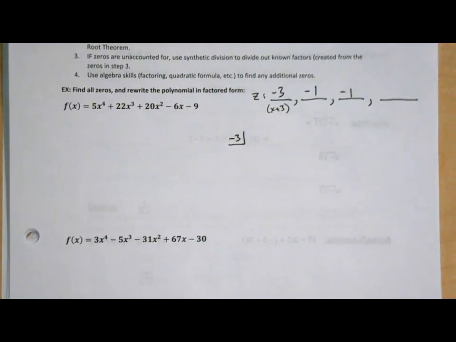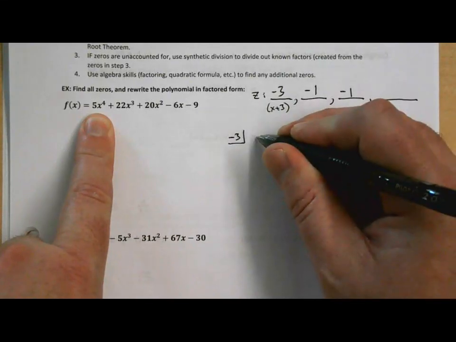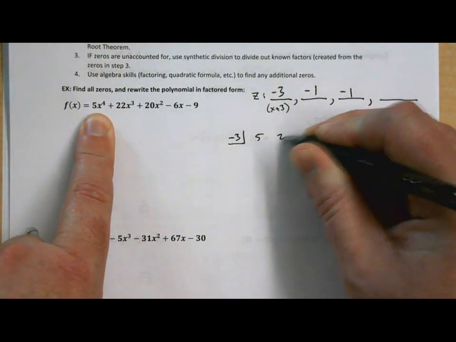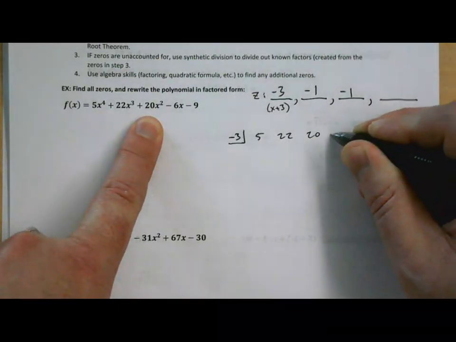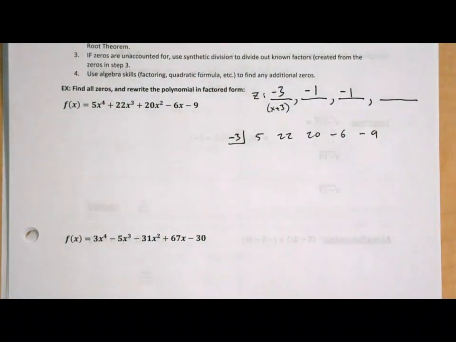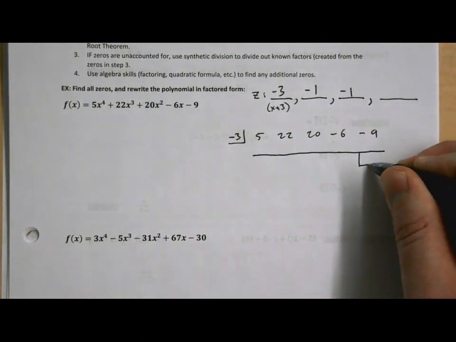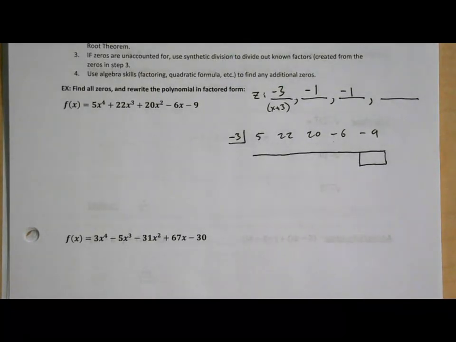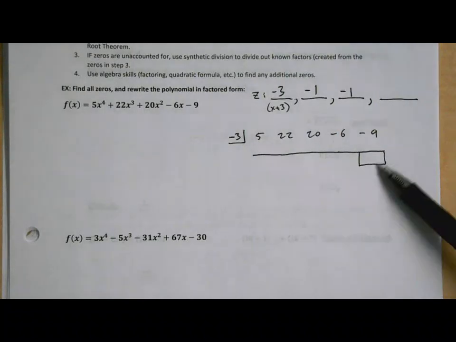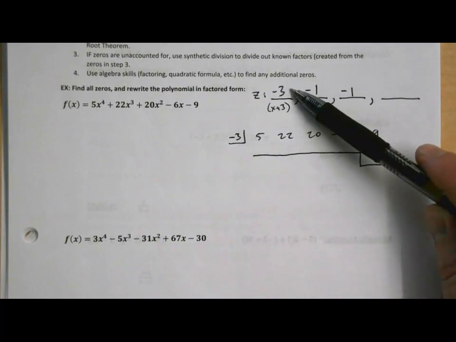and write kind of small because we got a little chunk of work to fit in here. Bring out that -3, and we're factoring it. We're dividing it out of 5x to the 4th plus 22x to the 3rd plus 20x minus 6 minus 9. And we're going to do our synthetic division. Can you predict before you get started anything about the result of this synthetic division? What are we expecting to see in this spot once we get done? We better be seeing a 0. If we don't, that means that this thing isn't actually a 0.